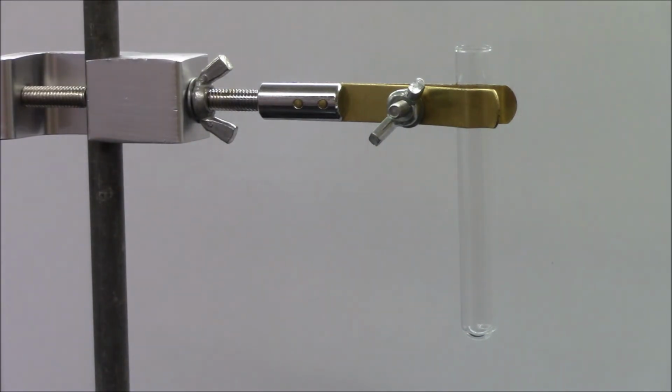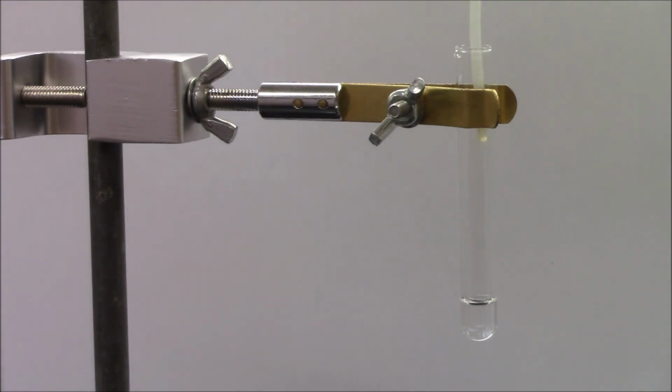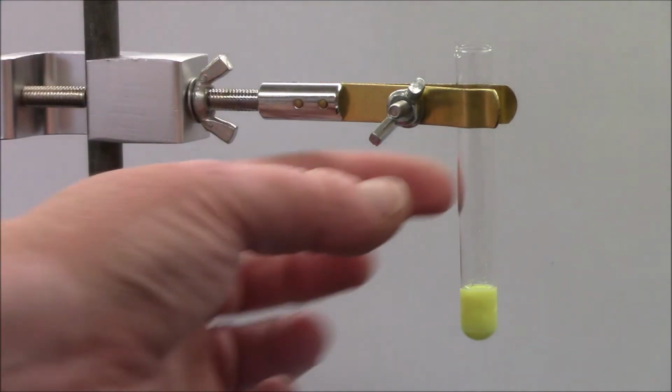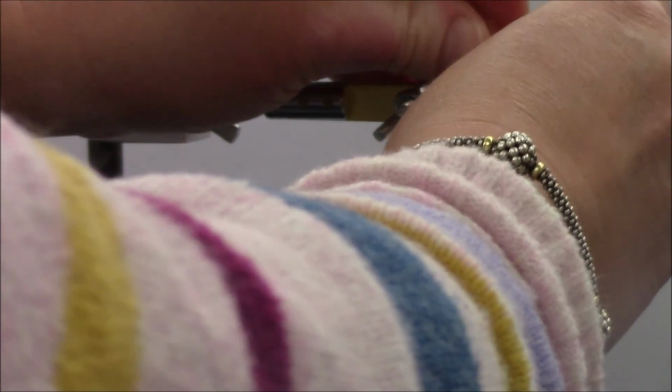Next, silver nitrate and sodium phosphate. As we've already observed, silver nitrate is colorless and transparent, and we'll see it again when it's in the test tube. We've also already observed sodium phosphate. Here it is, colorless and transparent. When mixed, the solution changes color, becomes opaque, so it's not even cloudy, it's totally opaque, yellow. The color change and the opaqueness indicate that a solid was formed.